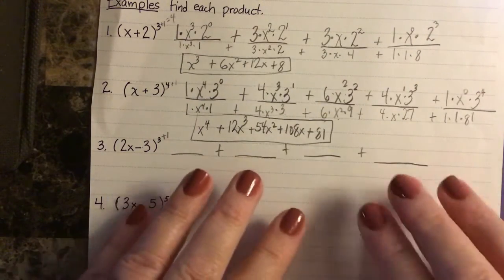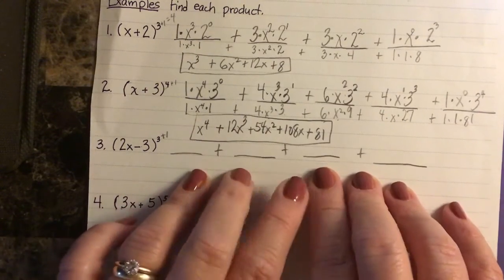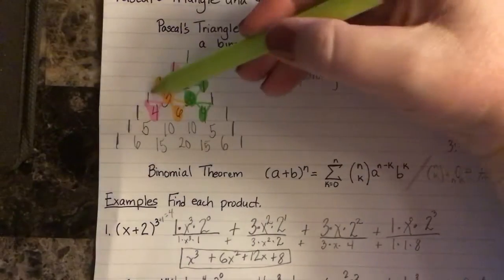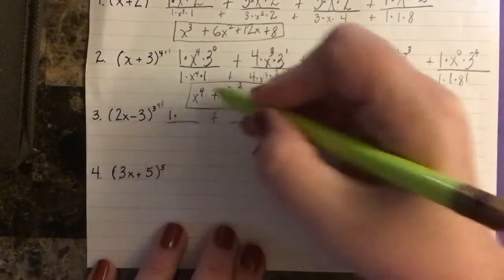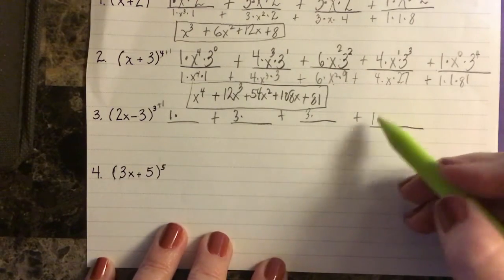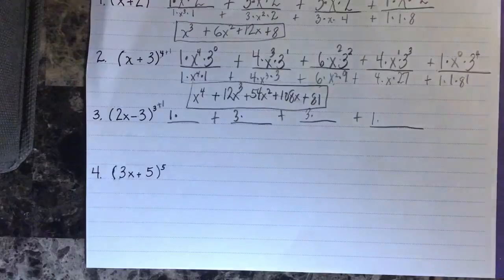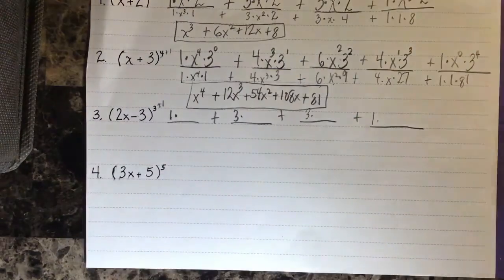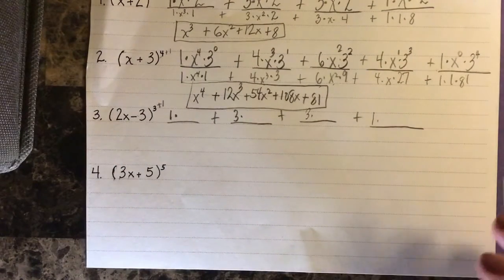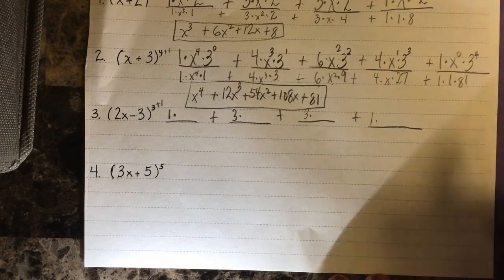Okay, so I'm going to get my Pascal's triangle. I need the row that has 4 terms in it. 1, 3, 3, 1 is my row. That's my row I need. And then I need to try to see if that would help. I put my flashlight up there for us.